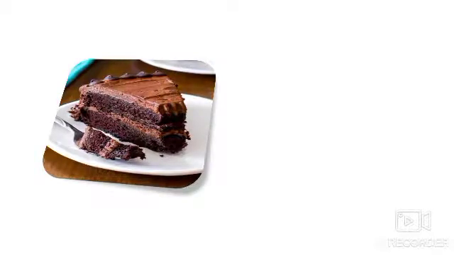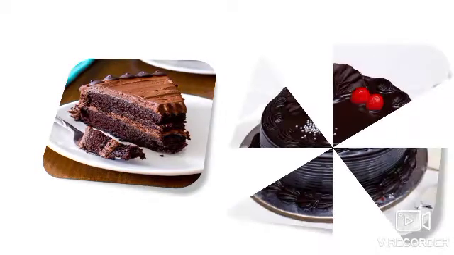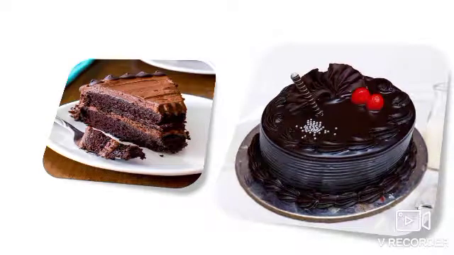Similarly, this is one piece of chocolate cake, and here is the whole brown chocolate cake. Which one do you want? The whole one or the smaller piece? I know everybody wants the whole chocolate cake.